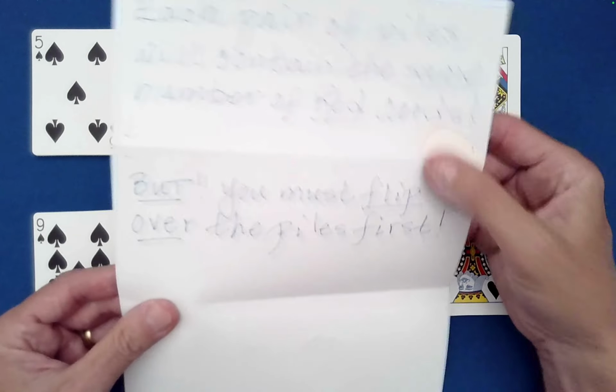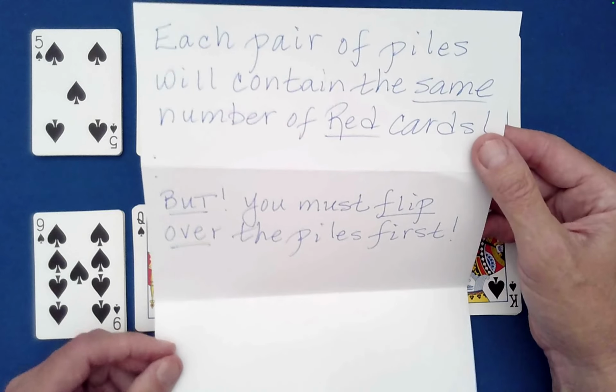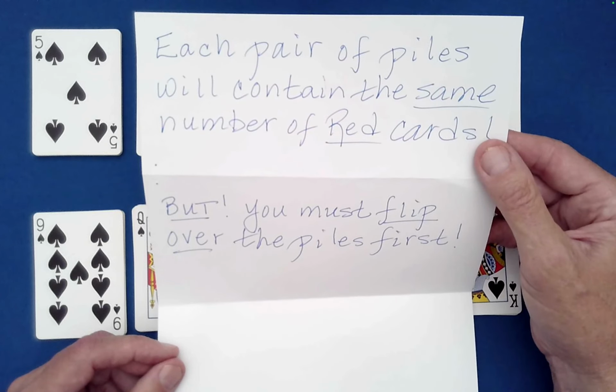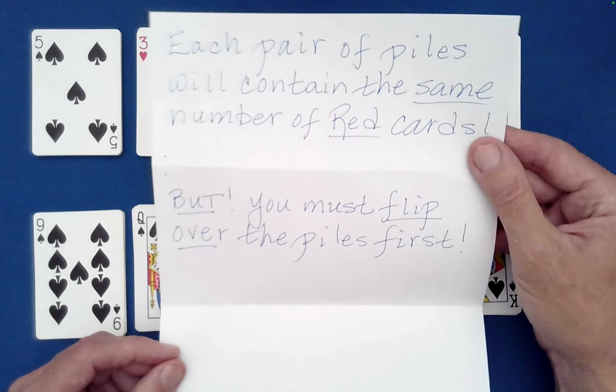Oh, wait. There is more. But you must flip over the piles first. Why would that help?